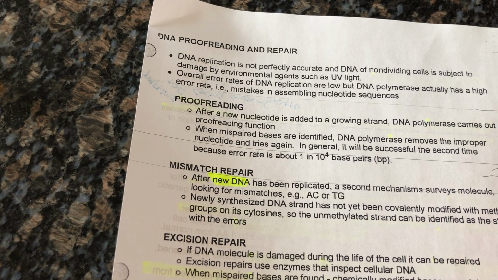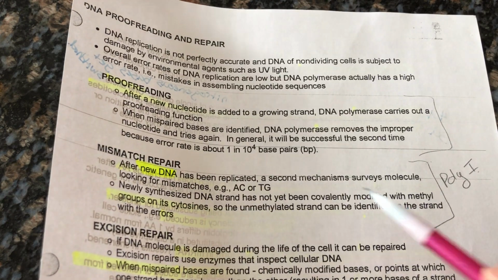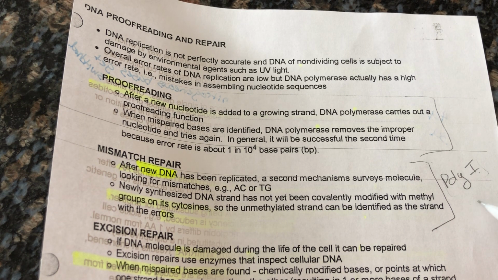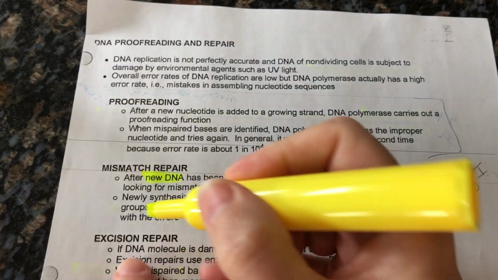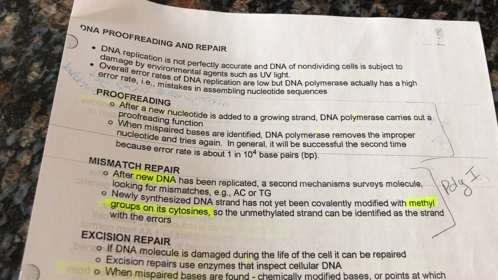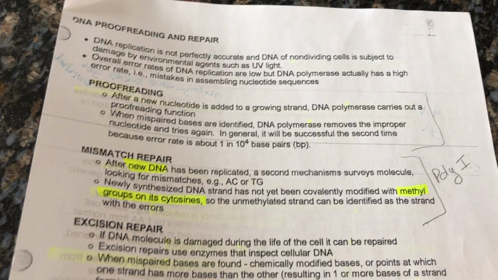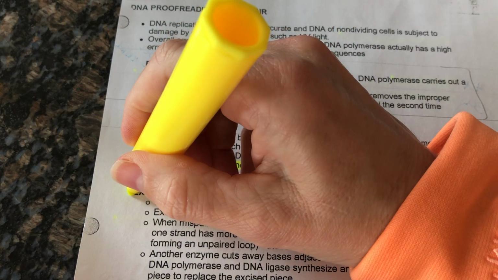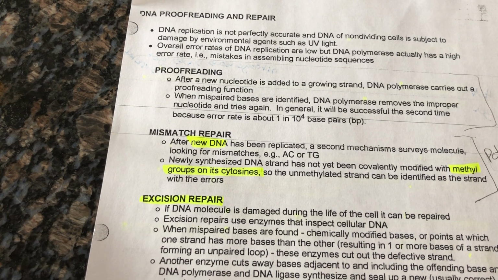So when DNA polymerase, and it's going to be DNA polymerase 1, notices that we have a mutation, it fixes it immediately. And it's based on methylated cytosine. And we even have that in here. That's based on methylated cytosine. So we know which strand is new and which strand is the template strand. If polymerase 1 doesn't find an error, doesn't find your mutation, then you still have your checkpoints that occur. And so you still have another chance to fix your mutation, and that's called excision repair.